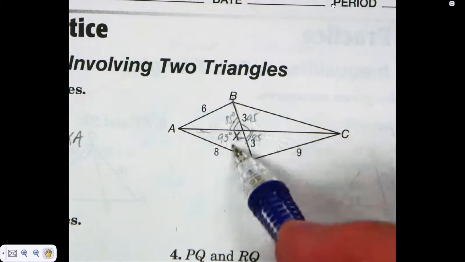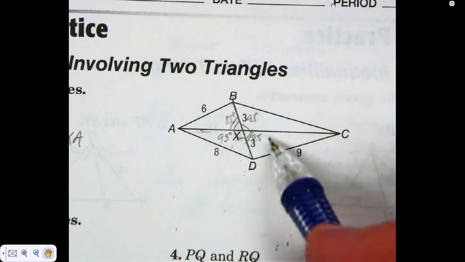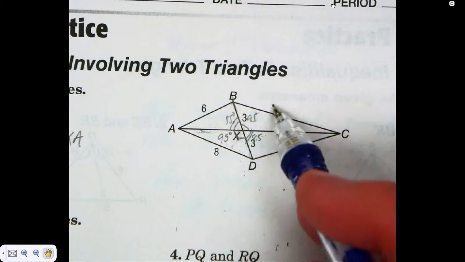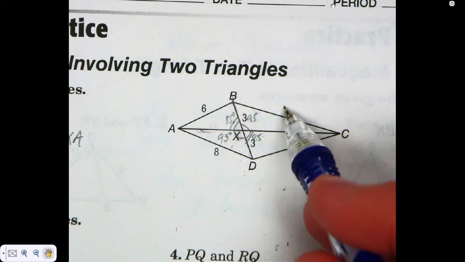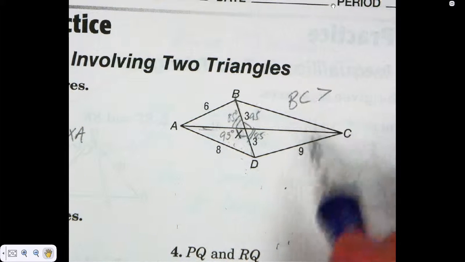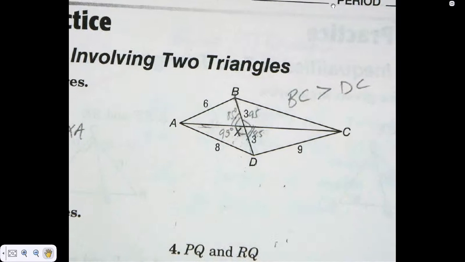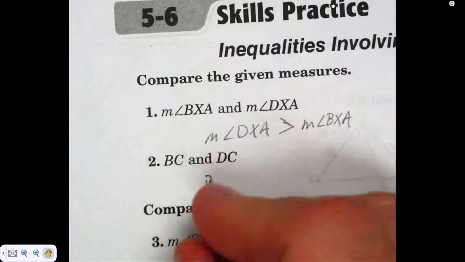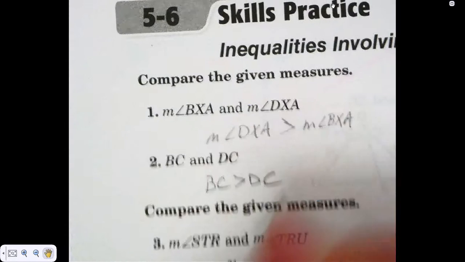So if these two are congruent, then this angle's got to be bigger than this angle. So this side, BC, has to be bigger than DC, doesn't it? So that's what we need to write here. BC is bigger than DC.